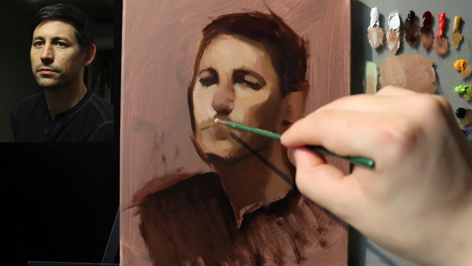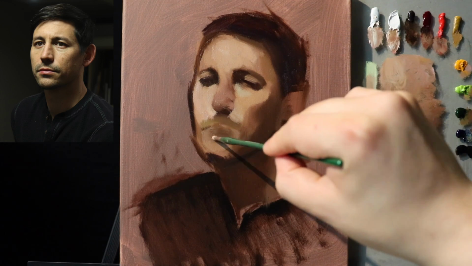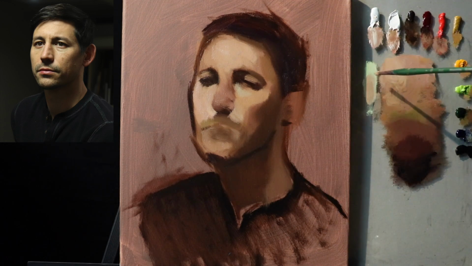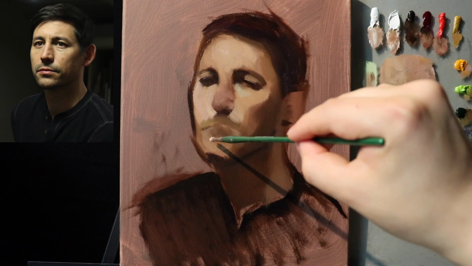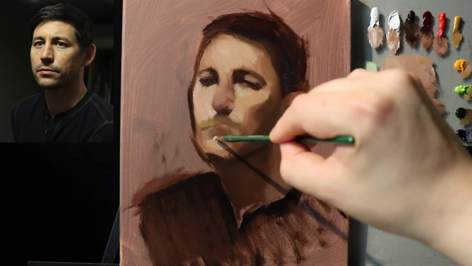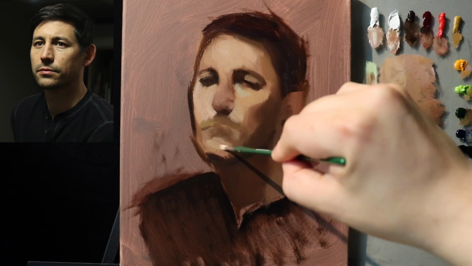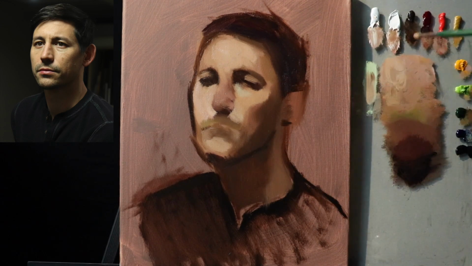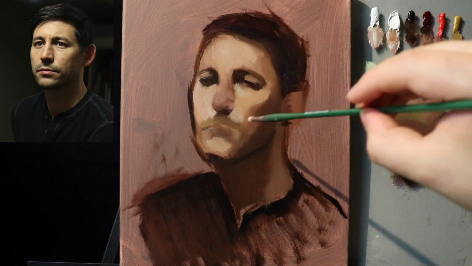Notice how I'm putting in a much larger mass around here, and I'm trying to keep everything malleable and workable, giving myself more space within each one of these shapes.